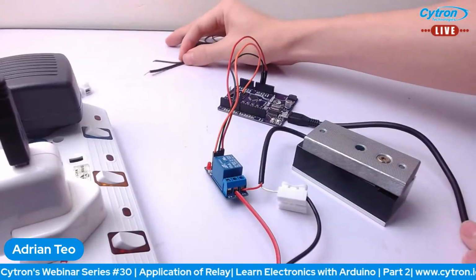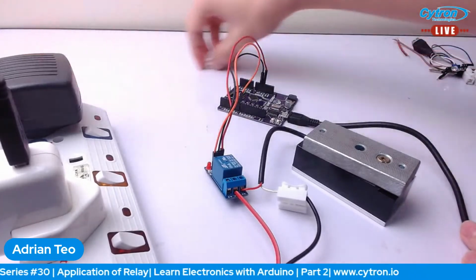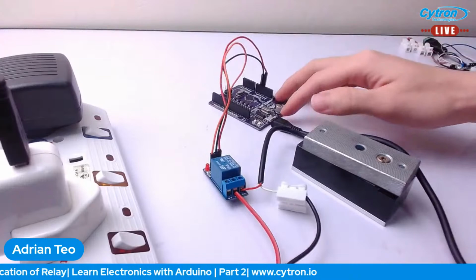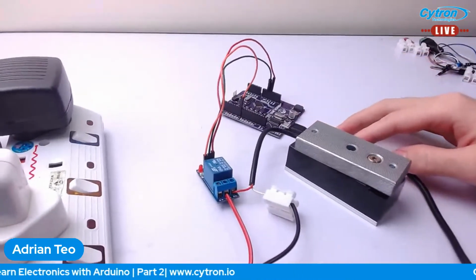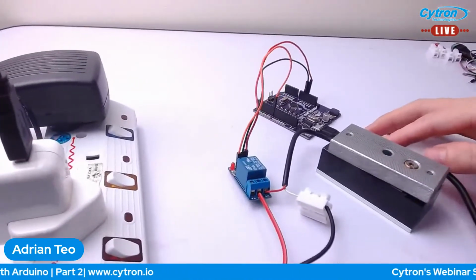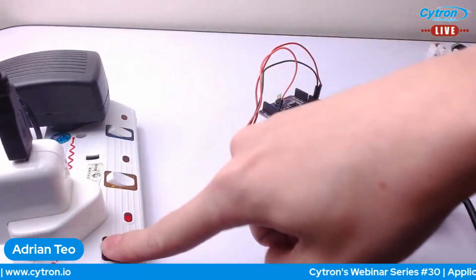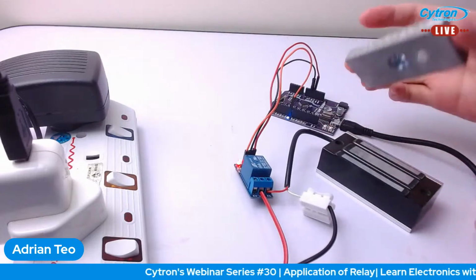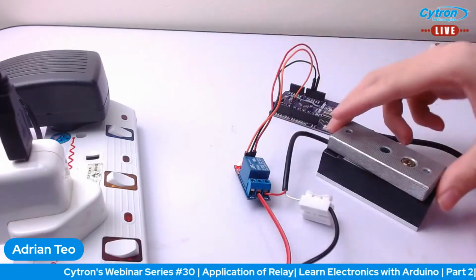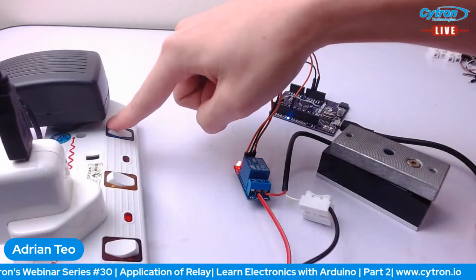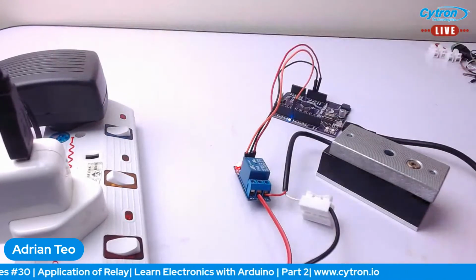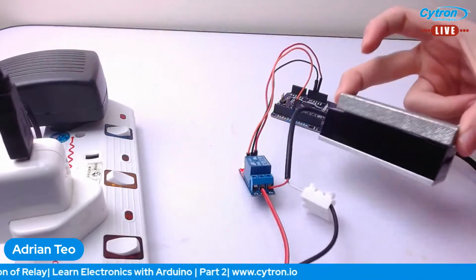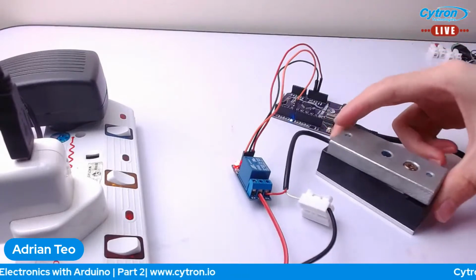Alright, all this distraction away. So turning on my Arduino, and then once my Arduino is on, okay, still not yet because my 12 volt is still not on yet, and then turn on my power switch. So now you can see it's on, and then oops, sorry.